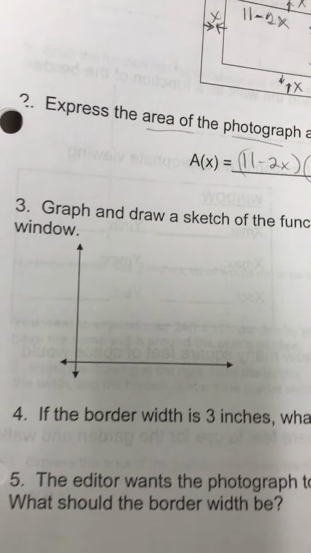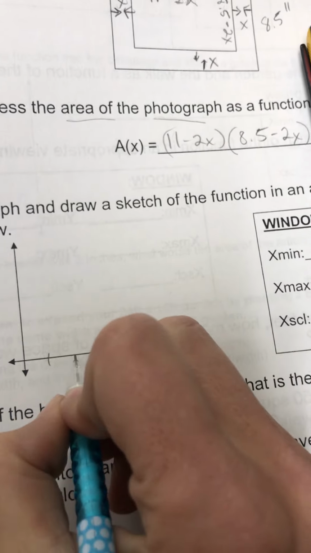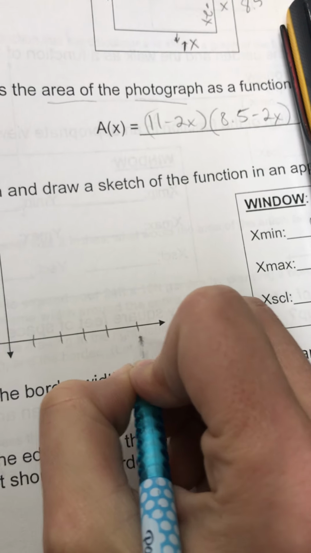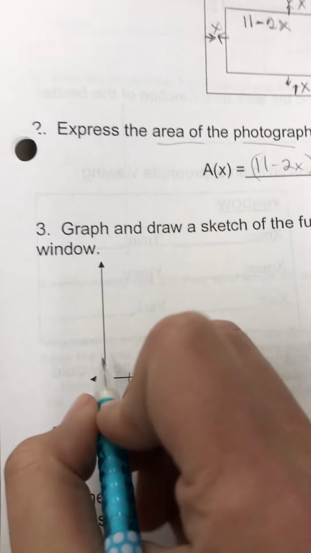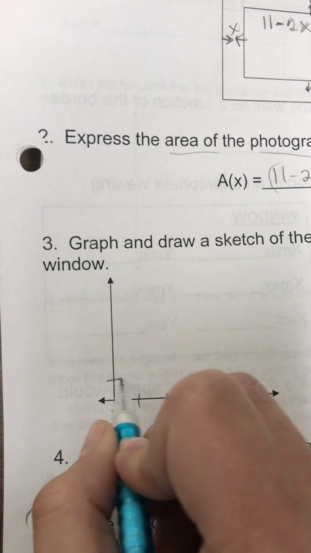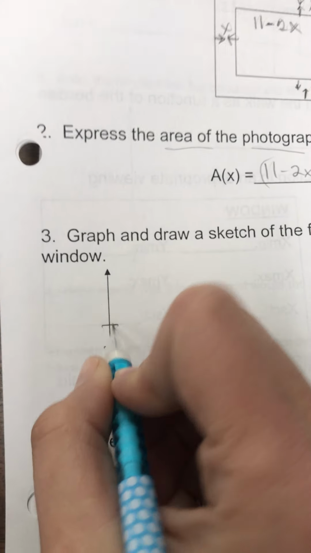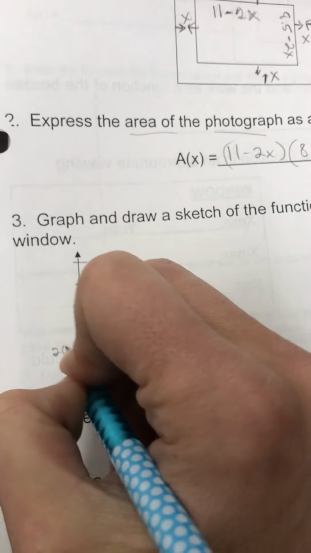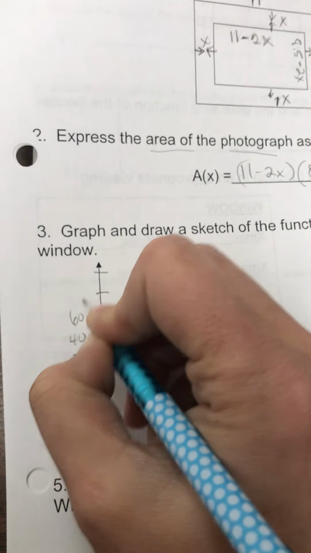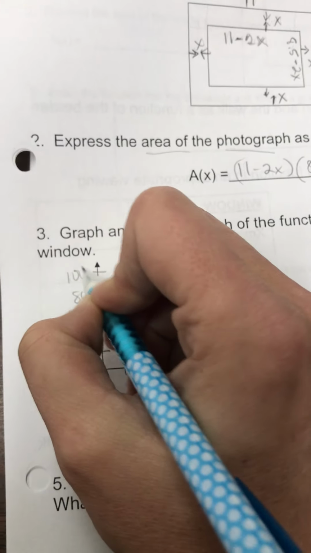Now let's look at what we're going to get. We're going to have to scale this out. So you're going to have 5 over here, 1, 2, 3, 4, 5, and then 100 going up, and they're going by 20s. So 20, 40, 60, 80, 100.